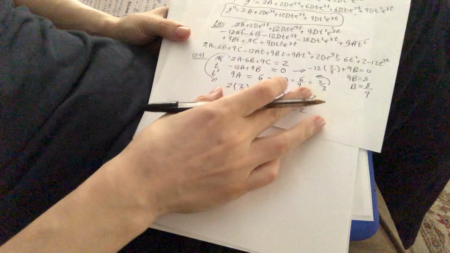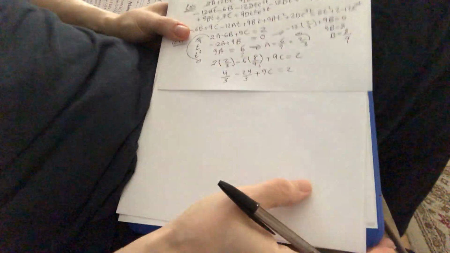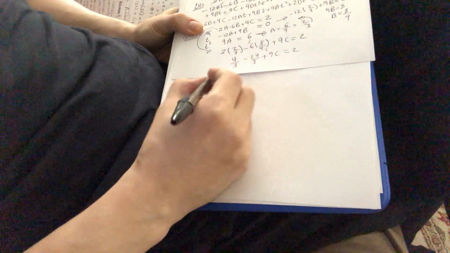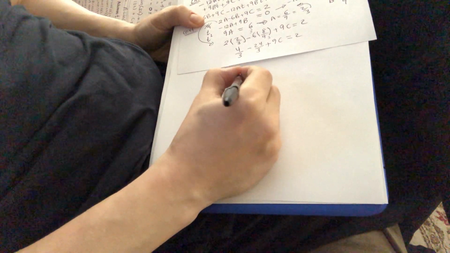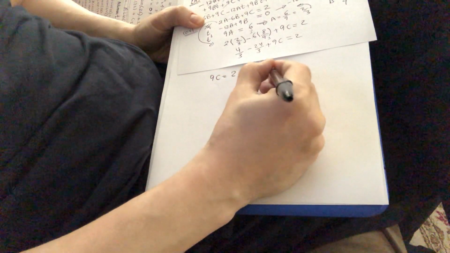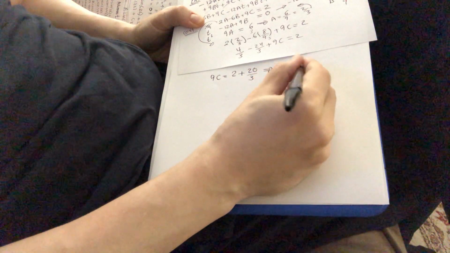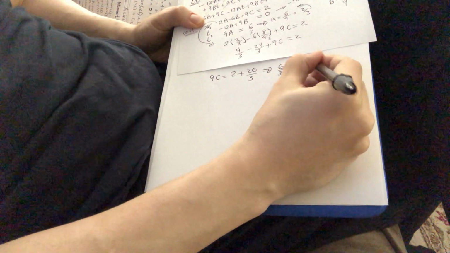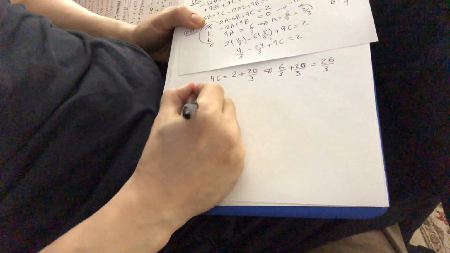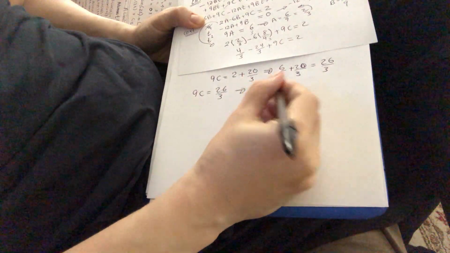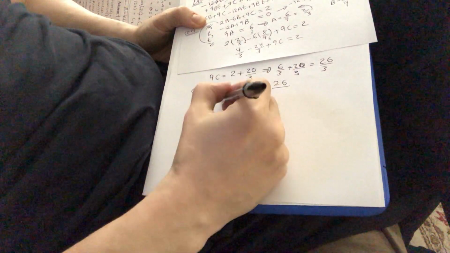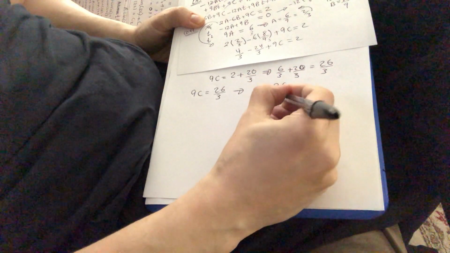I'll continue in the next page here. So that's negative 20 over 3, bring it over, so 9c equals 2 plus 20 over 3. So 6 over 3 plus 20 over 3, so 26 over 3. So 9c is 26 over 3, so c would be 26, you put the 9 down, 9 times 3 is 27.